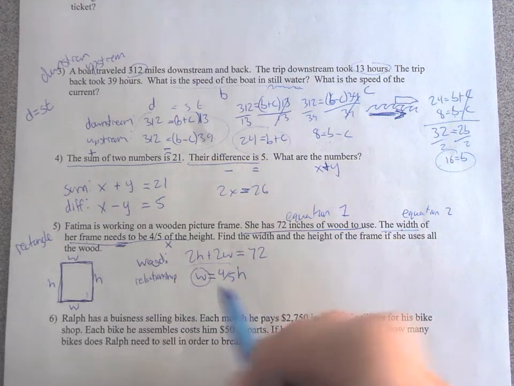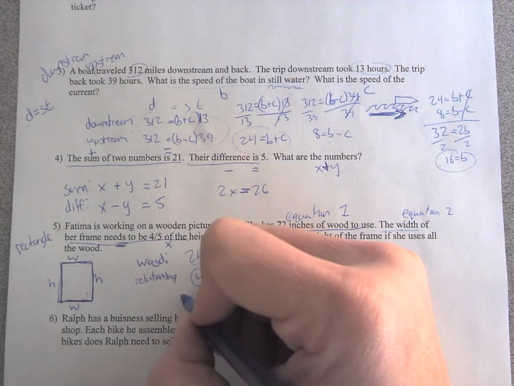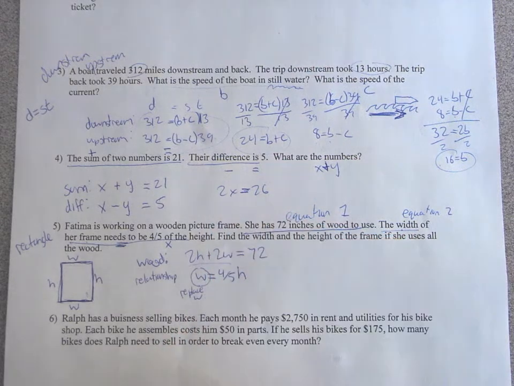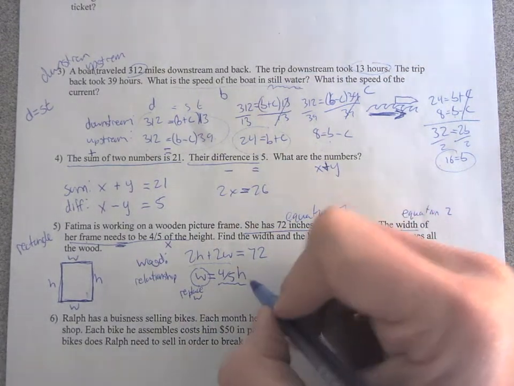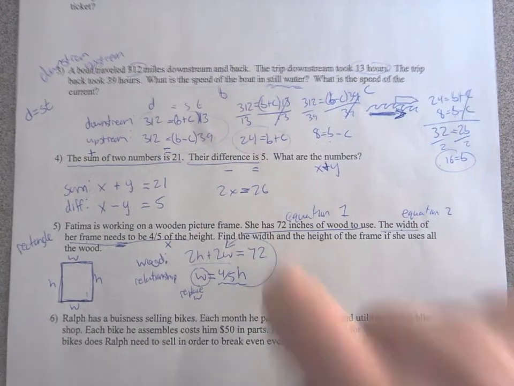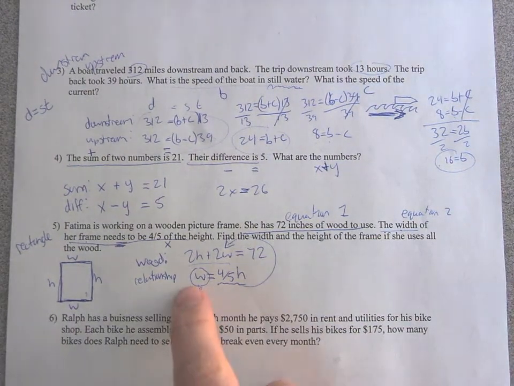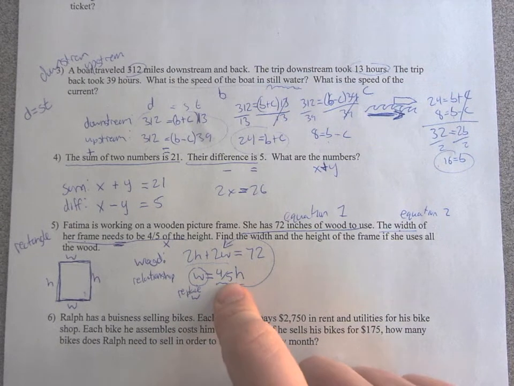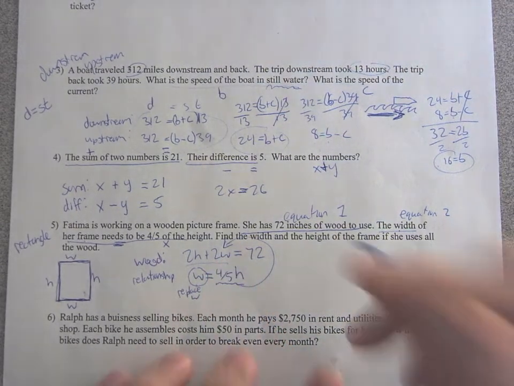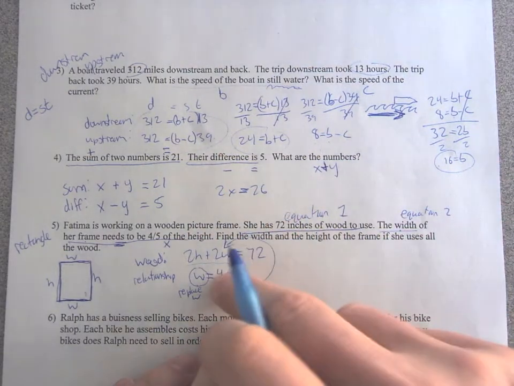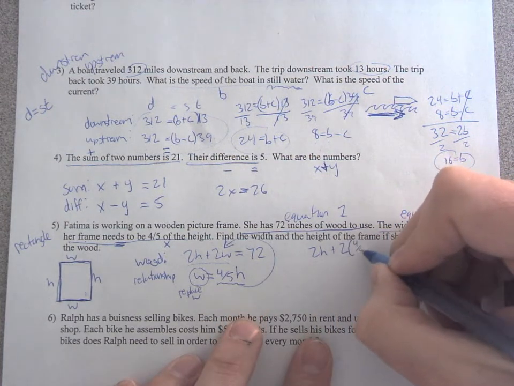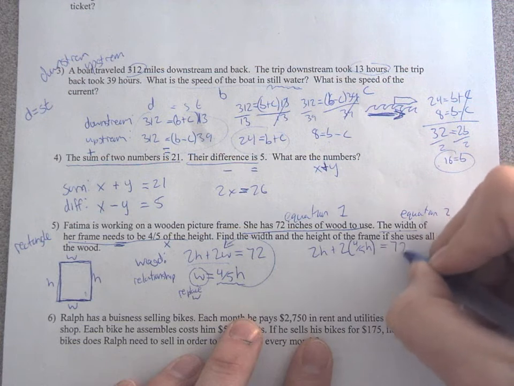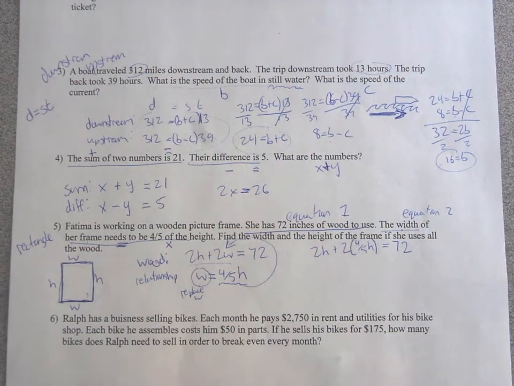I would look at this and say, okay, W's by itself, W equals, right? That means replace W. This is going to be a substitution problem. We're going to replace W with what it's equal to, and we're going to do that right here, in the other equation. So this equation tells us we can replace W with 4/5 H. So we're going to rewrite equation 1, the wood equation, and replace W. So we got 2H plus 2 times 4/5 H, equals 72. Okay, now I have an equation that only has H's in it.